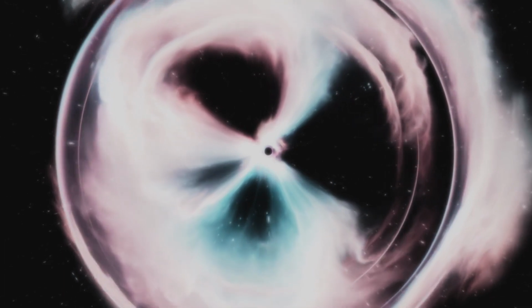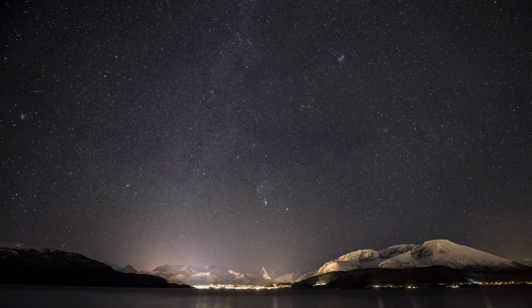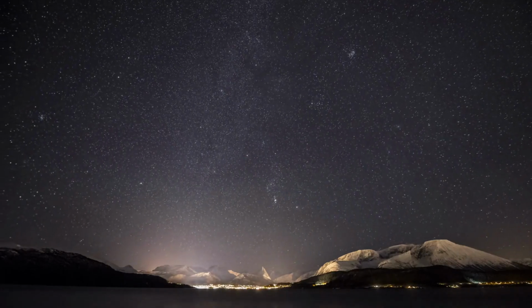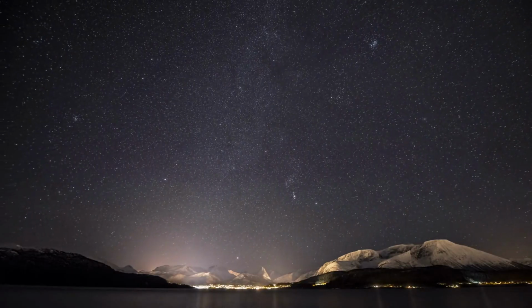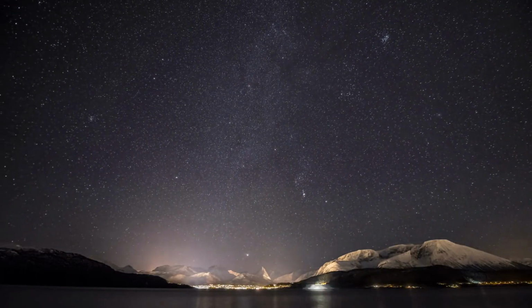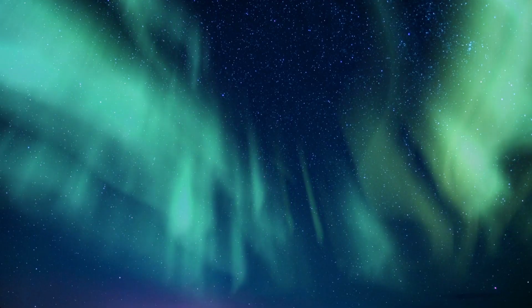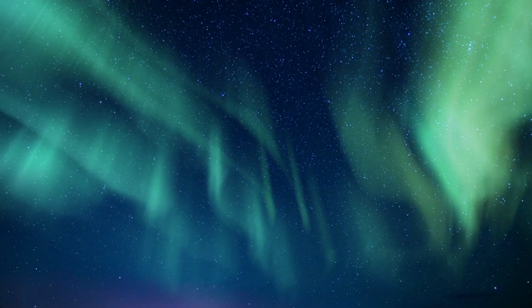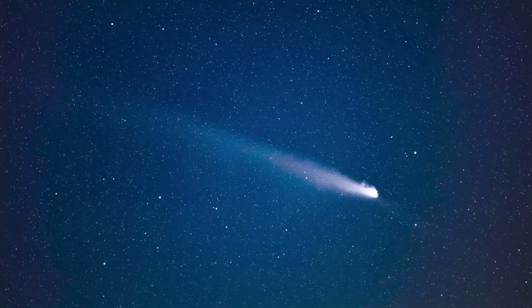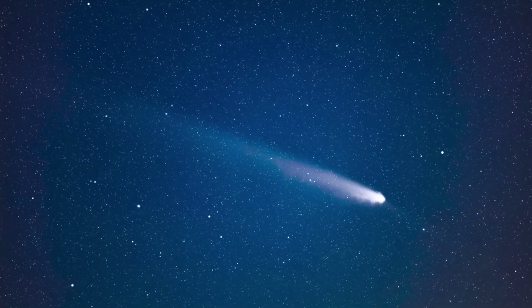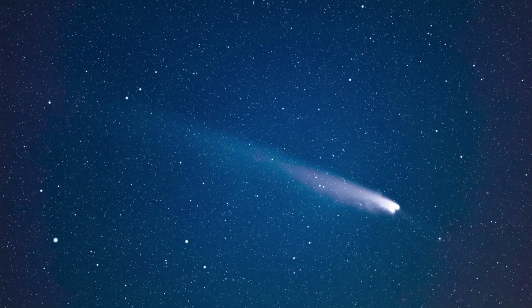Instead, gravity will slowly reshape both galaxies over hundreds of millions of years. Their beautiful spiral arms will become distorted. Enormous streams of stars will stretch into intergalactic space, and vast clouds of gas will collide, triggering intense waves of new star formation. Eventually, the two spiral galaxies are expected to merge into one enormous elliptical galaxy. Astronomers have even given this future galaxy an unofficial nickname, Milkomeda, combining the names Milky Way and Andromeda.